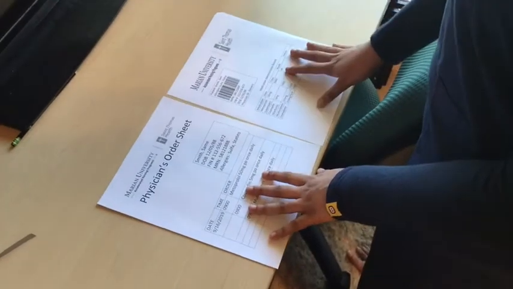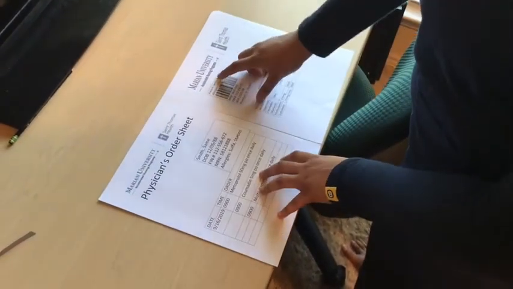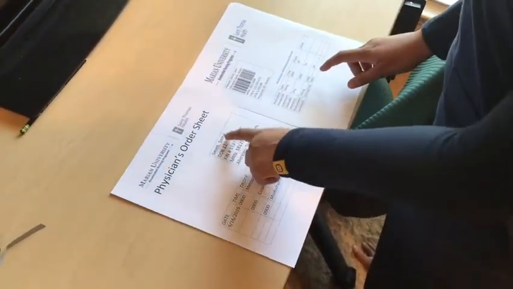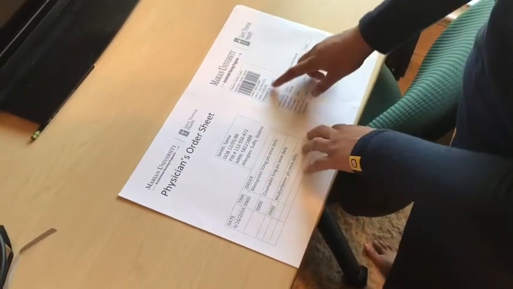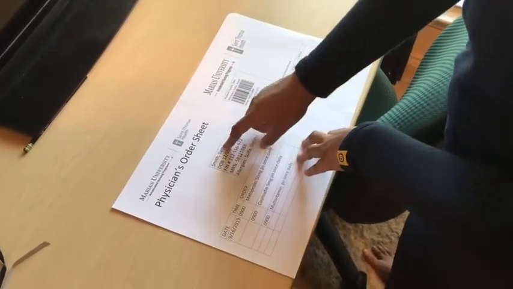For the first part, we want to compare the MAR to the physician's orders. So here we have the physician order sheet and the MAR. Our patient's name is Sam Smith. On the physician's order sheet, it says Sam Smith. So I checked with the physician, Dr. Stevens, and he says that his name is Sam Smith.